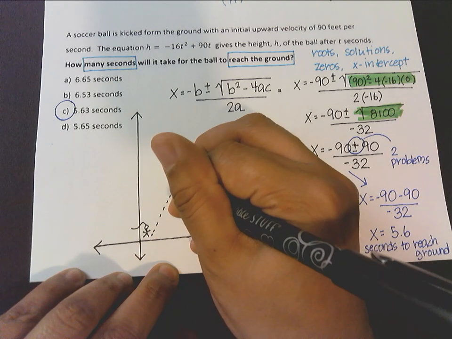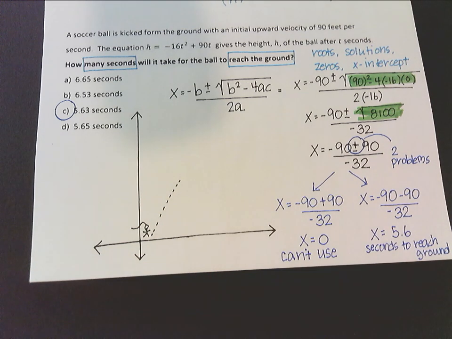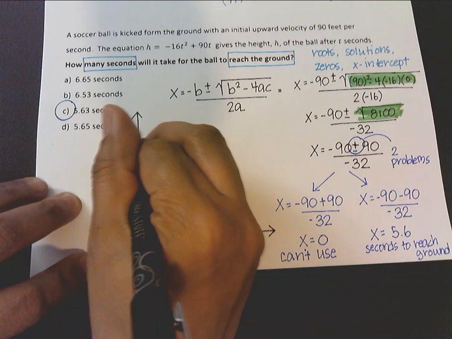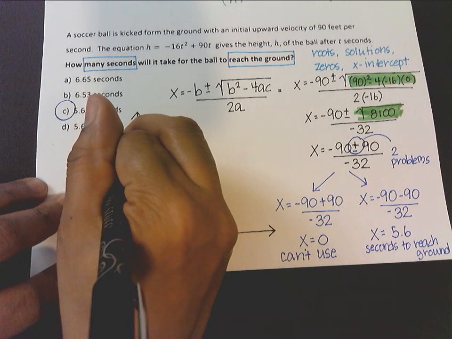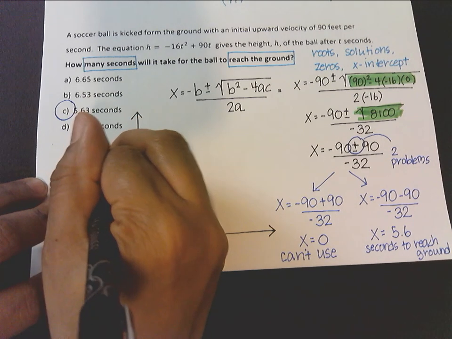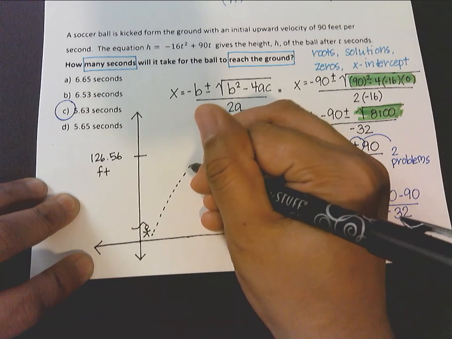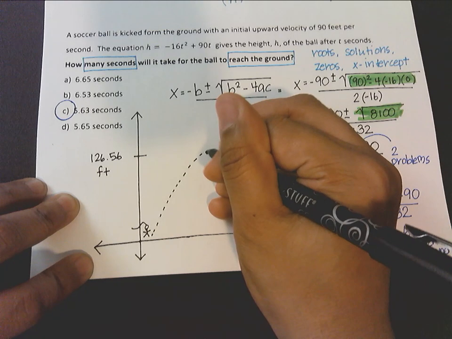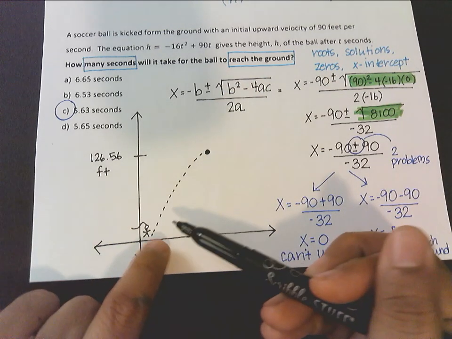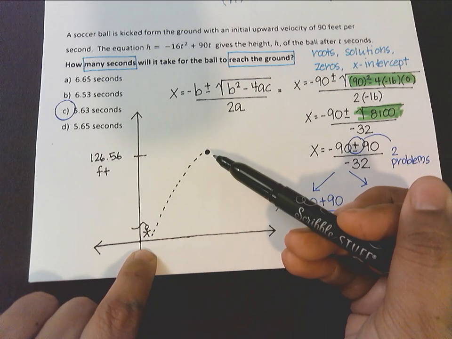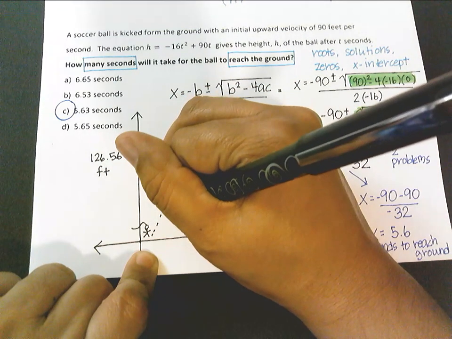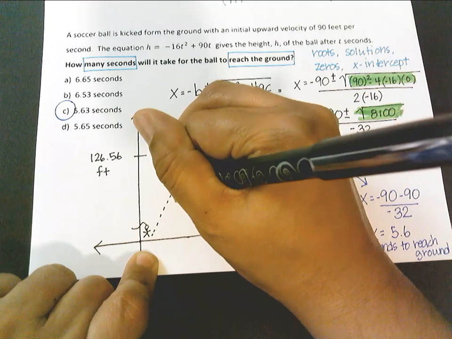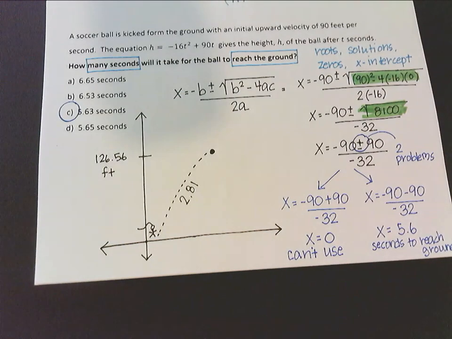And so that ball had a maximum height of 126.56 feet. You kicked it really high in the air till it reached right there. So from the time that you kicked it to the time it reached here, it took 2.81 seconds.